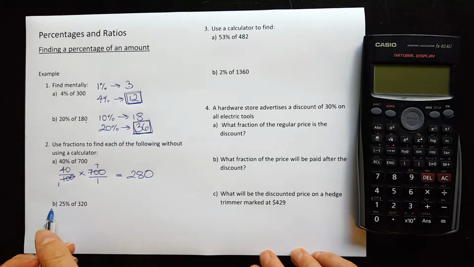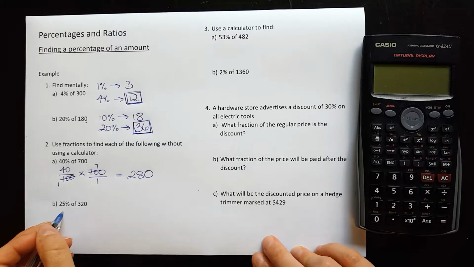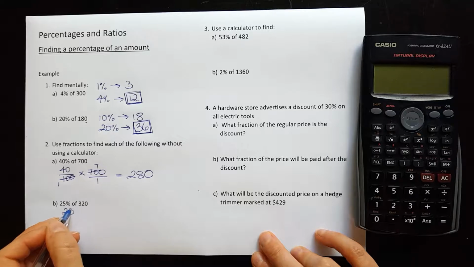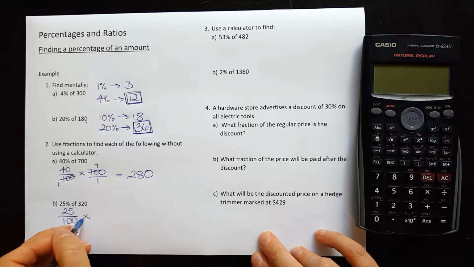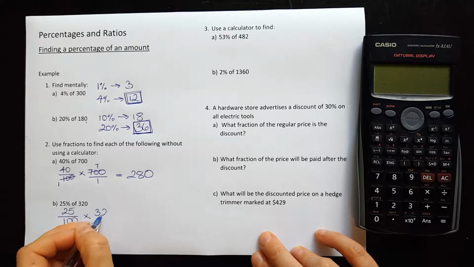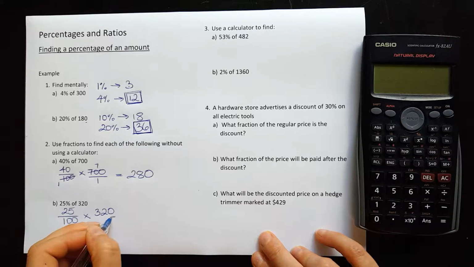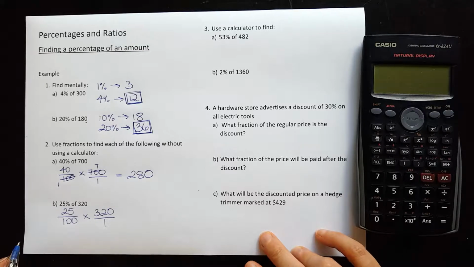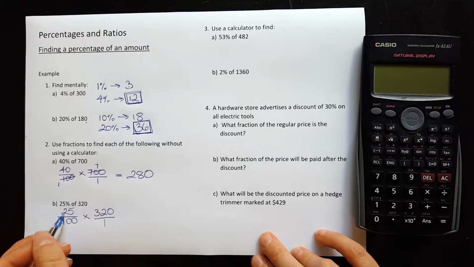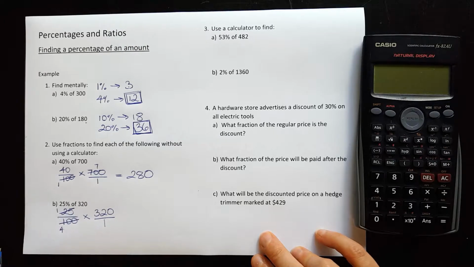Let me show you that again for B. 25% of 320. 25% can be written as 25 over 100. Times by, of means times by 320. Put that over 1 to make it a fraction as well. Now we want to try and simplify. 25 and 100, okay, they simplify nicely. I can divide both of those by 25, giving me a 4 here and a 1 on the top.